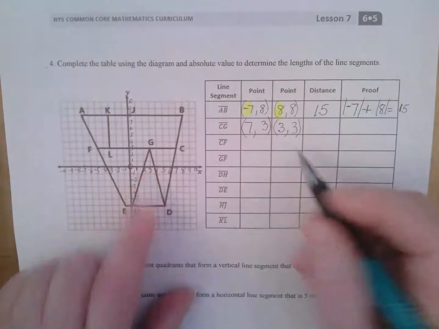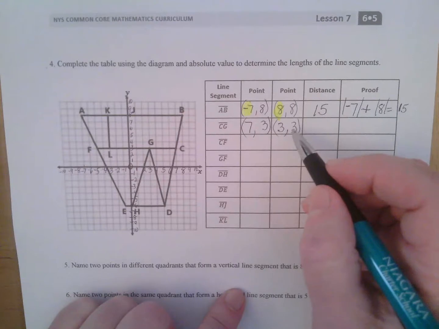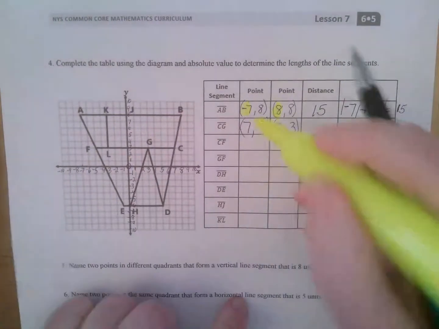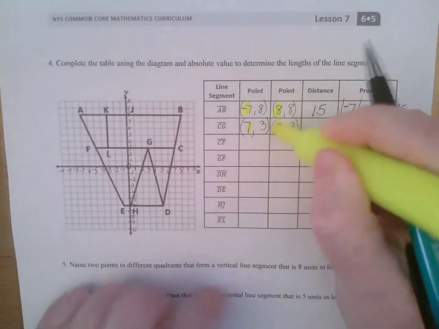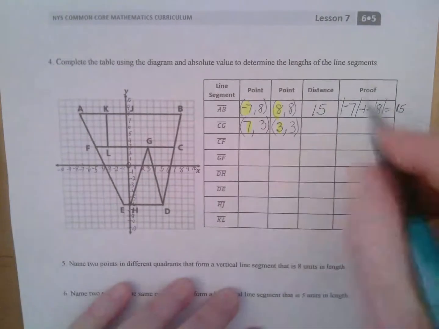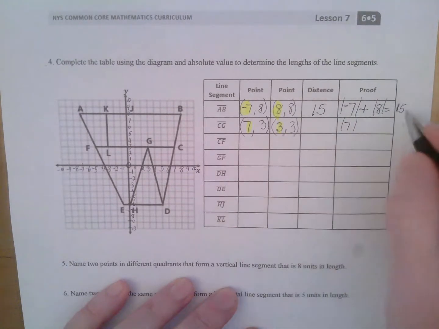Again, we ignore the same coordinates, so we're going to ignore the y's, and our x's are different, so we have to find the absolute value of the 7 and the absolute value of the 3.